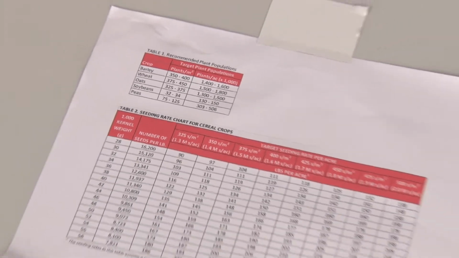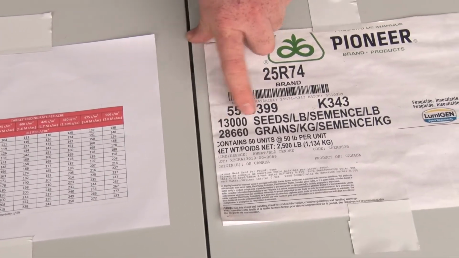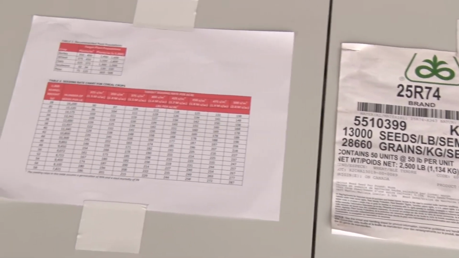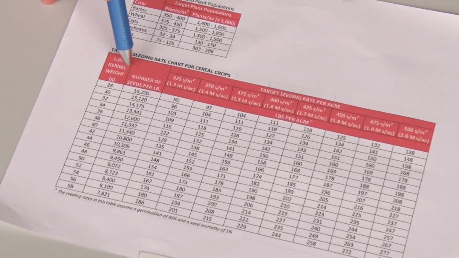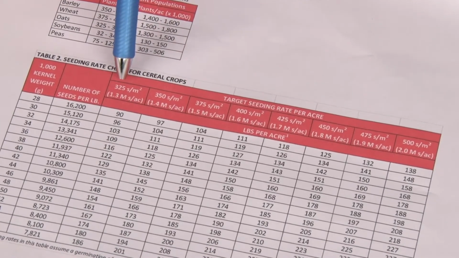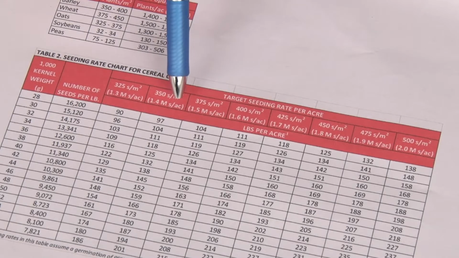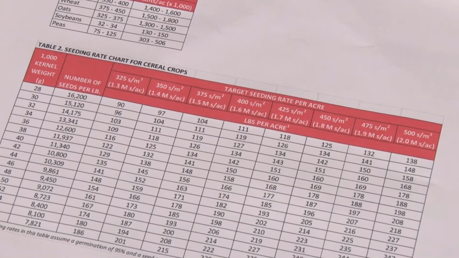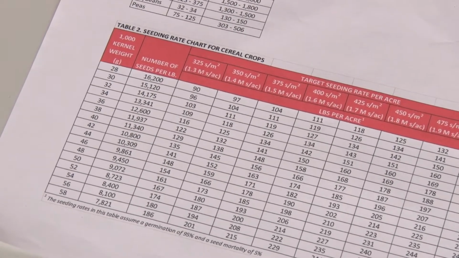Referring to our seed tag, we can see the seed we're using has a seed size of 13,000 seeds per pound. So then we go down to Table 2, which is the seeding rate chart for cereal crops, and along the top axis here we have the target seeding rates per acre, both in seeds per meter squared and in seeds per acre. And along the vertical axis we have the seed size, which is given in 1,000 kernel weight and the seeds per pound.